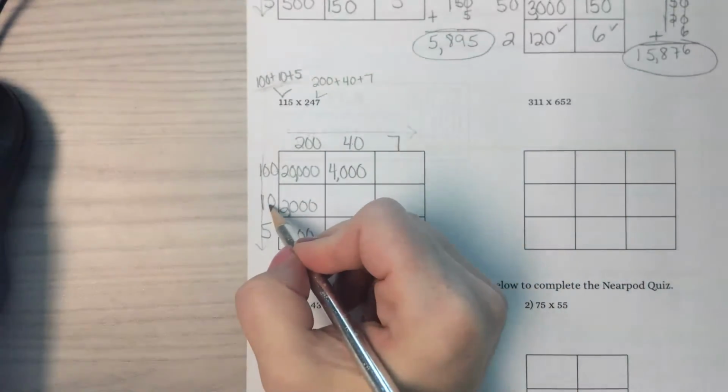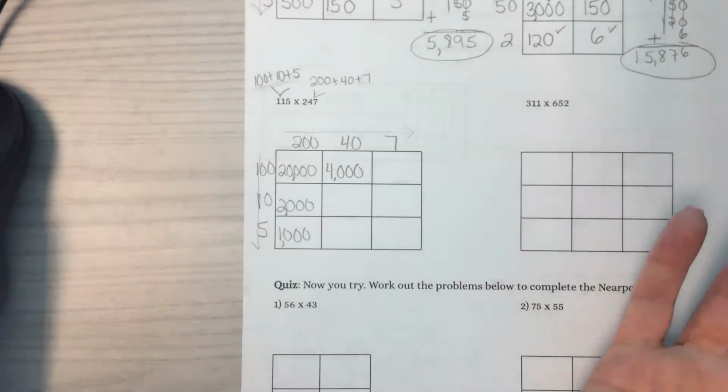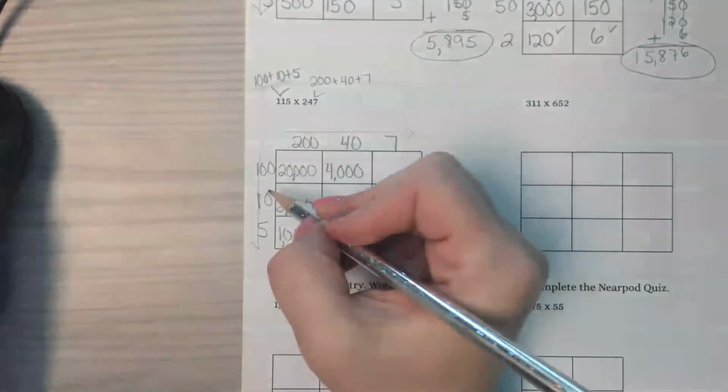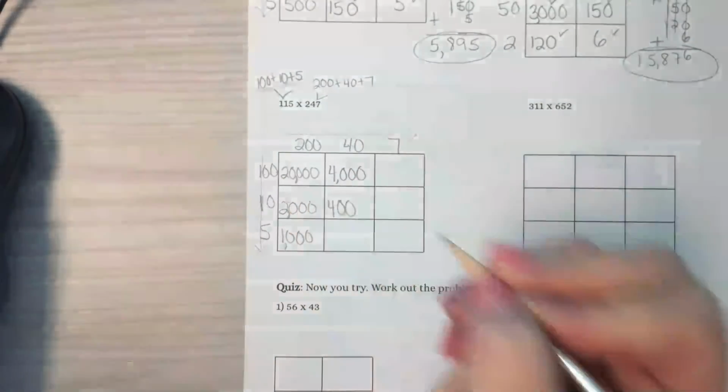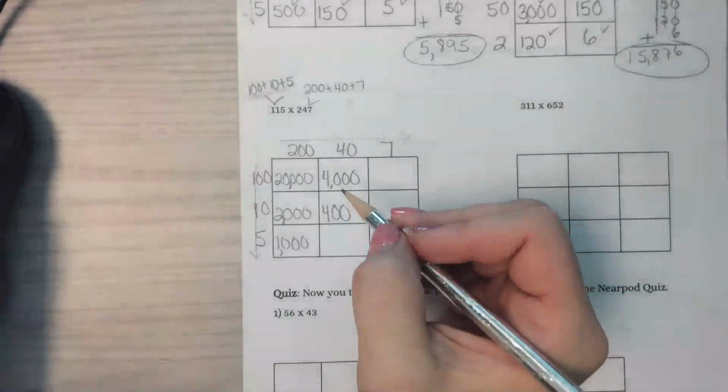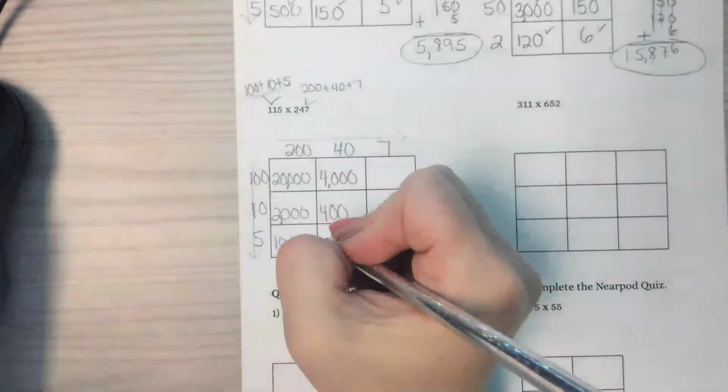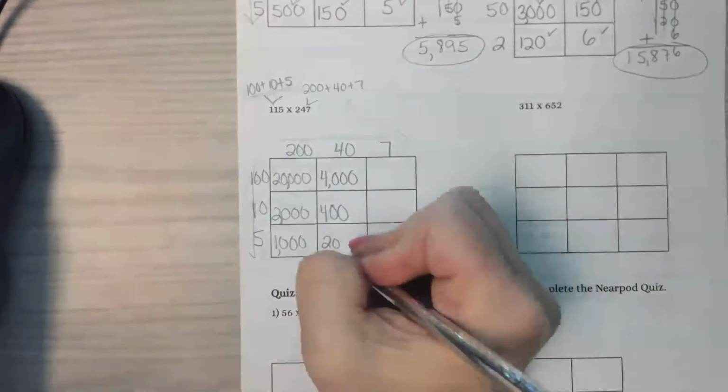40 times 10, if you don't know what that is, it's just 400, but you could still do 4 times 1 is 4, and add up your zeros, 1, 2. And then 40 times 5, well, 4 times 5 is 20, plus we need to add in our 0.